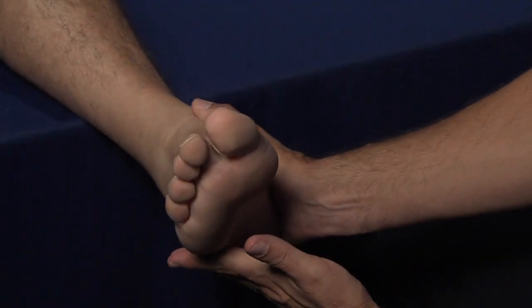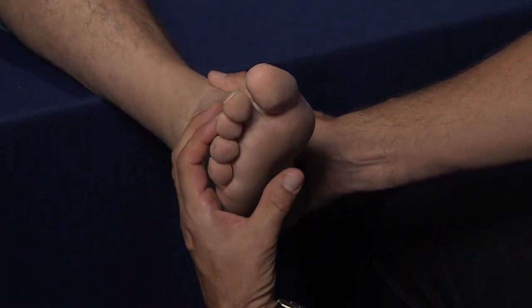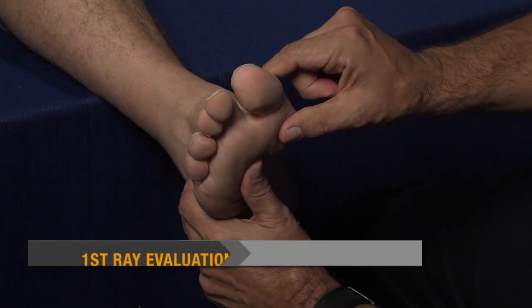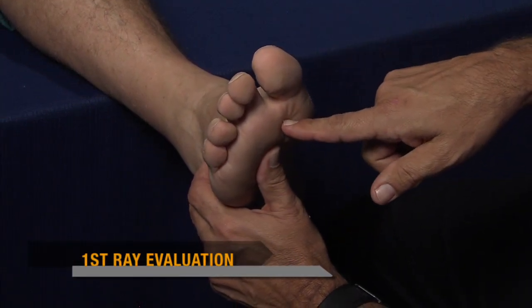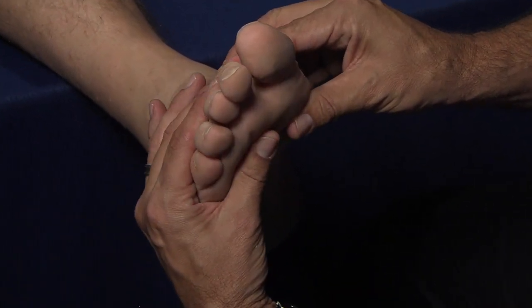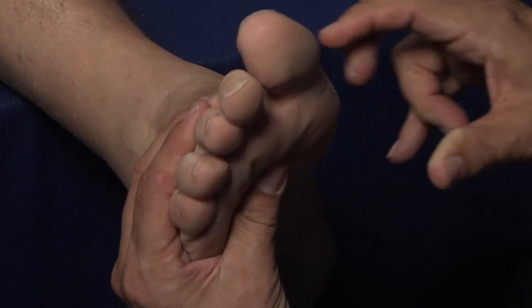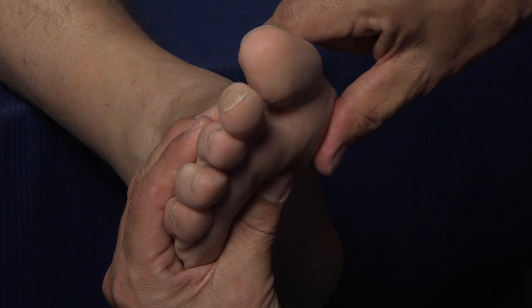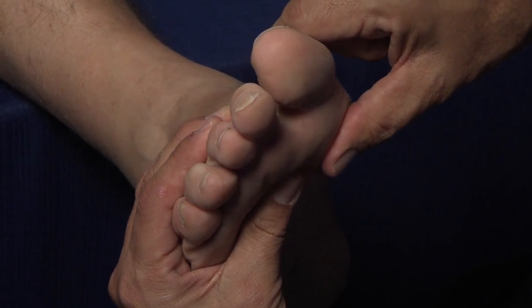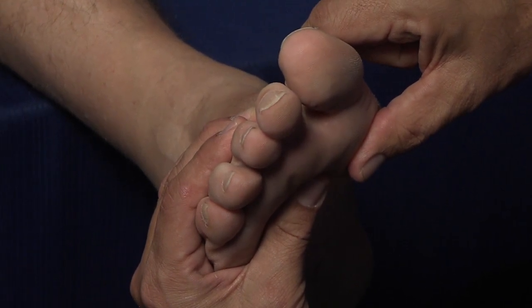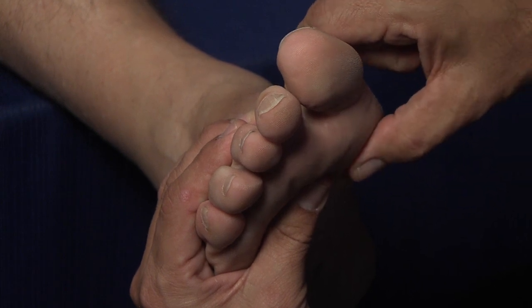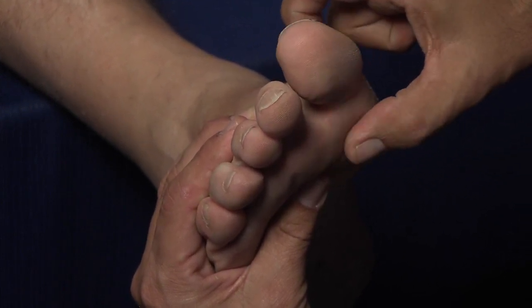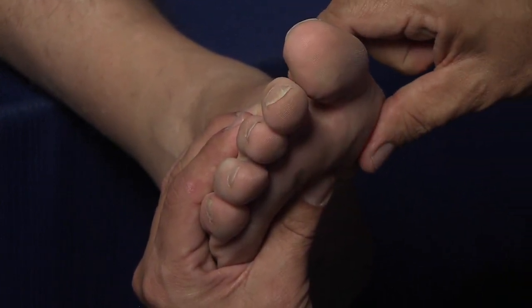The next assessment technique that I would go through is an assessment of the position of the first metatarsal relative to the lesser digits. So we're going to place our thumb against the metatarsal heads, first on the lesser digits, and then subsequently under the first metatarsal. And in this foot type, which you can see demonstrated well by the model here, we have a plantar flex position where the first metatarsal is actually lower than the second.